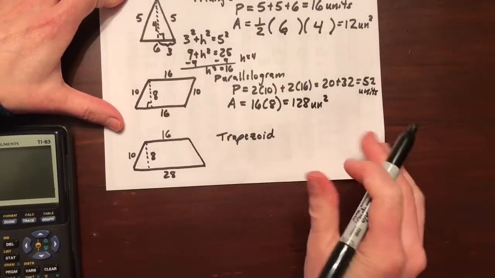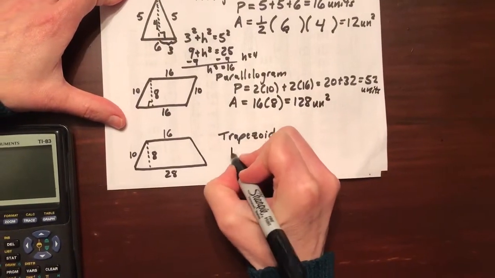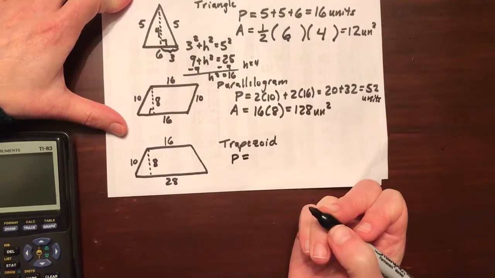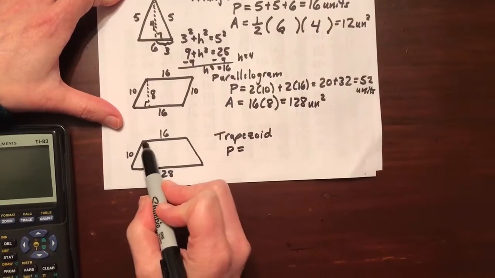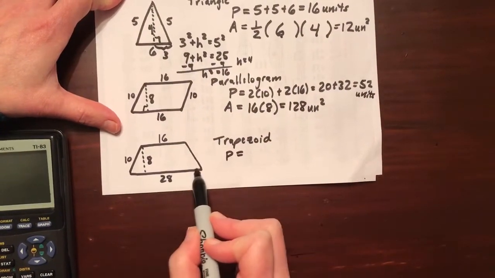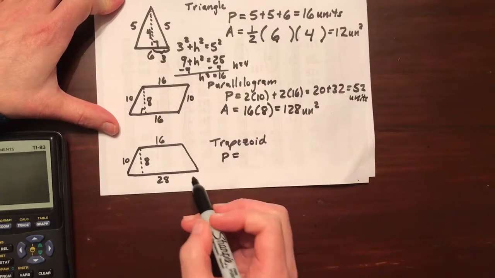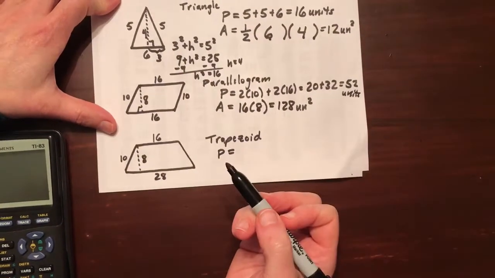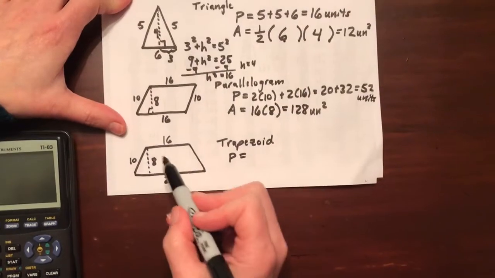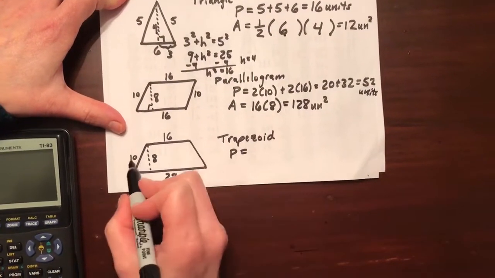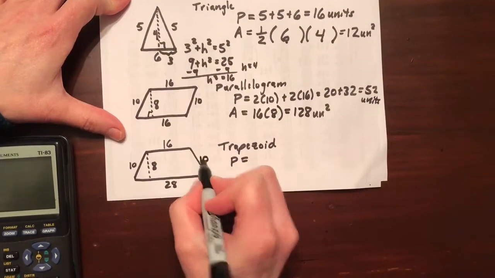Okay, finally for a trapezoid, the perimeter is the distance around the outside, and so I've got two different bases. 16 and 28 are my two bases, and in this unit we're just going to use trapezoids that are symmetrical, and so this side will also be 10.